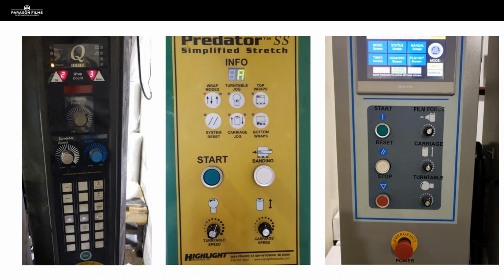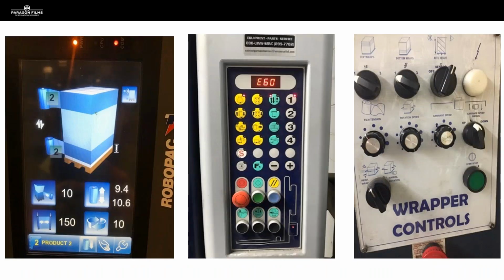idea, the same basic services in terms of tension or force to load, rotational speed or carriage speed, top to bottom wrap counts, as you see on that Landtech there and the Q series on the left, right, the top and bottom. You can affect that. You can change that turntable speed or roll carriage speed or that wrapping force, that force to load.